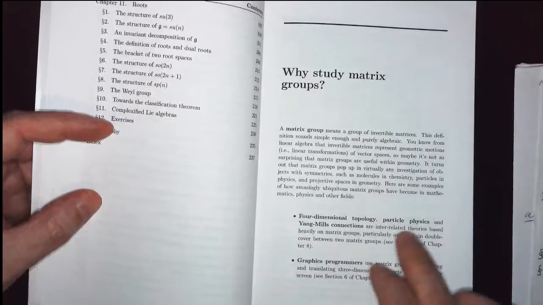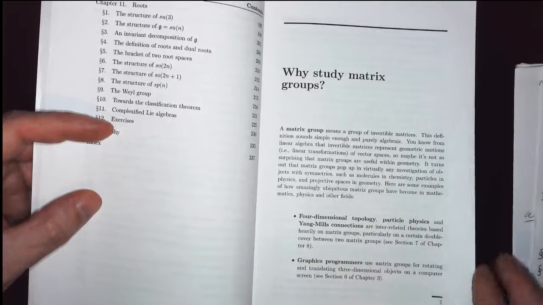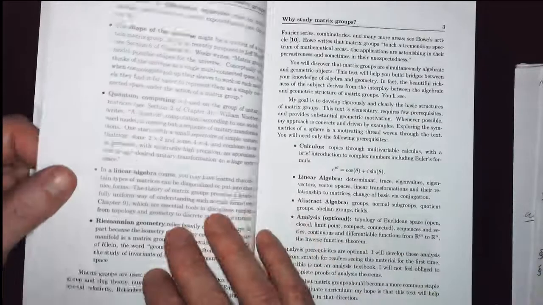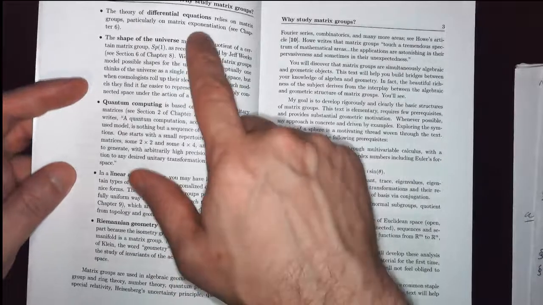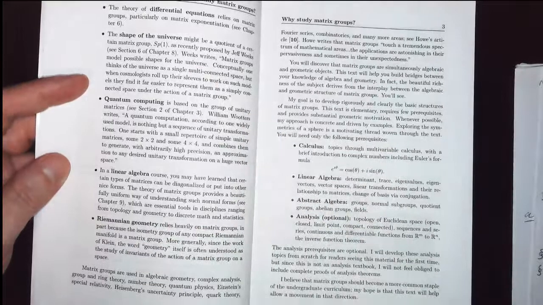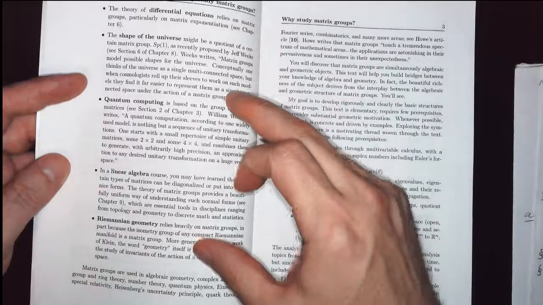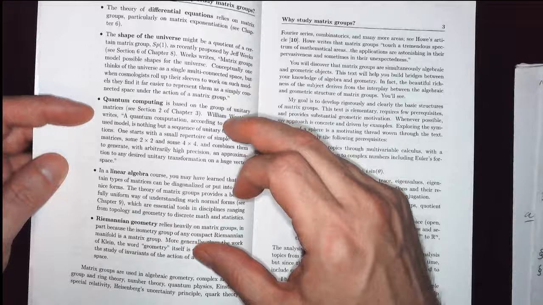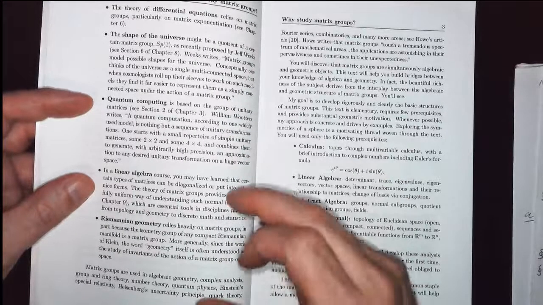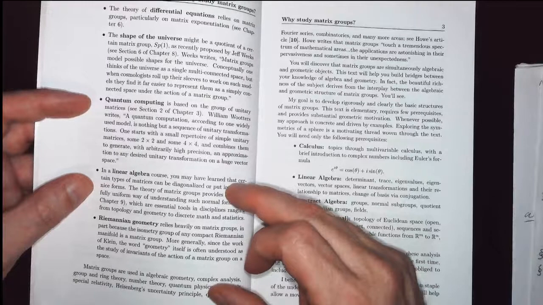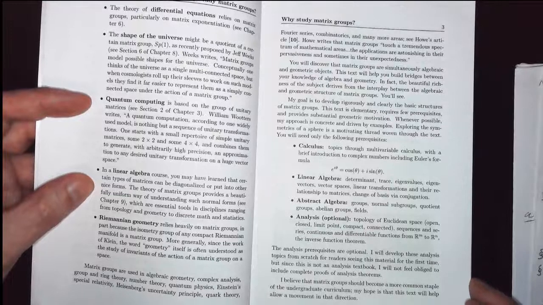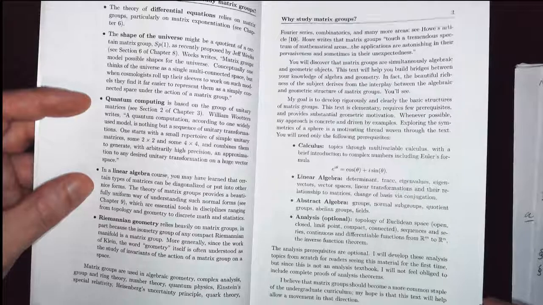Why study matrix groups? Four-dimensional topology, particle physics, and Yang-Mills connections. Obviously, particle physics stuff, graphics programmers. Those quaternions end up being useful there. Differential equations, the theory of differential equations, which I've never actually looked at. I've done some differential equations stuff, but never looked at the theory. Shape of the universe, quantum computing. Quantum computing has these huge weird matrices if you want to look at it. Maybe I'll pull out one of those books later on sometime. Linear algebra and Riemannian geometry. So those are all fairly interesting.